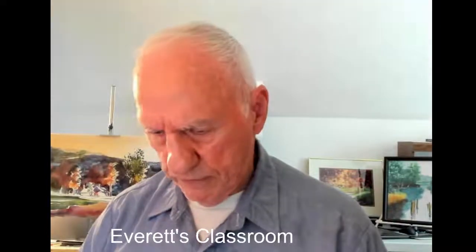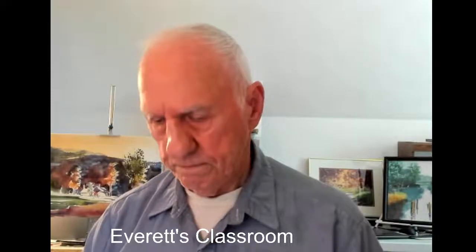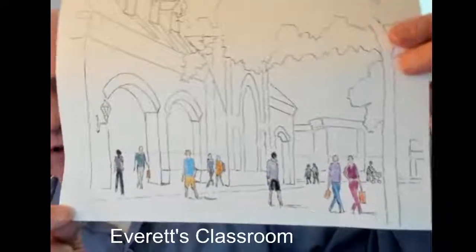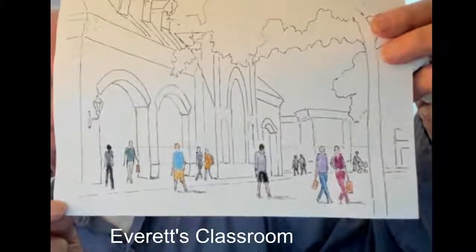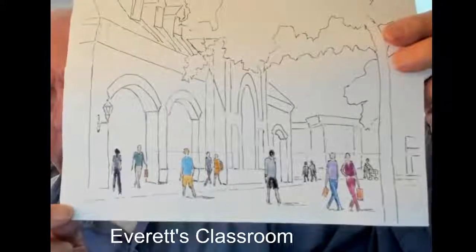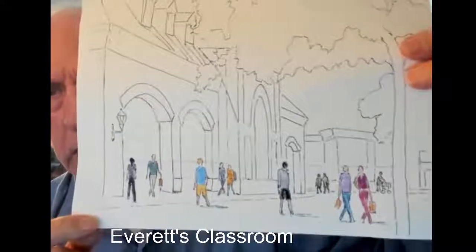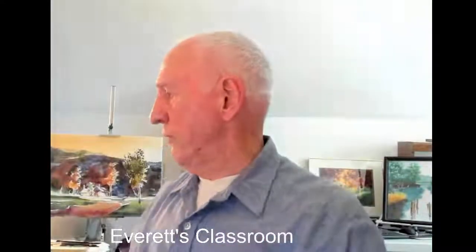I did a rough. Let's see if I got one here. Yeah. I'll put it up here in front of the camera. I did a diagram of the figures. I actually put the colors. So the actual painting will look something like this when it's done, with the building behind, and there'll be figures in the foreground and figures in the background. But I did this in pencil, and then used colored pencil to put in some of the colors. So that's what it'll look like when I'm finished as far as putting the figures in.